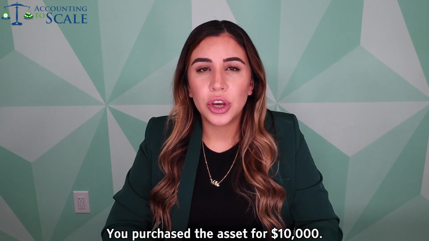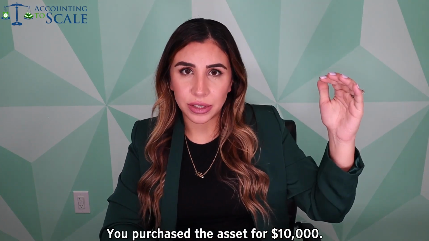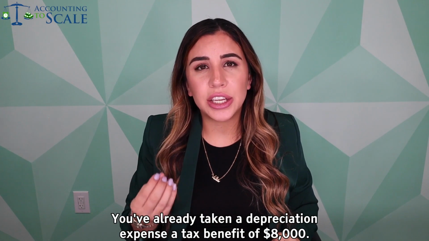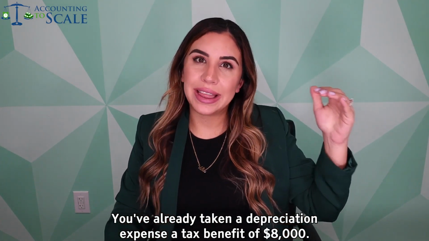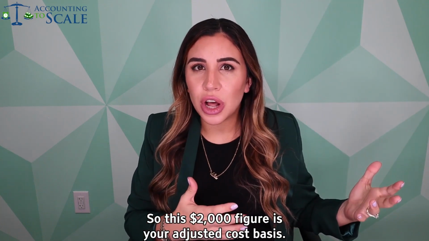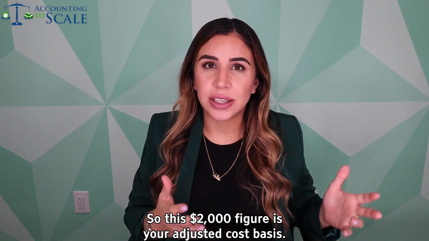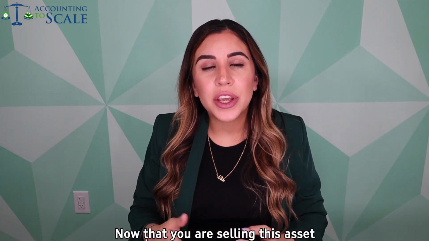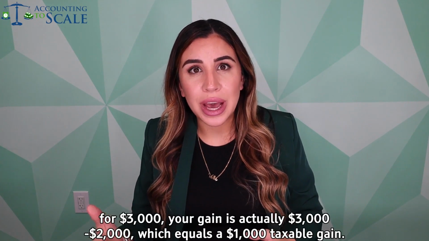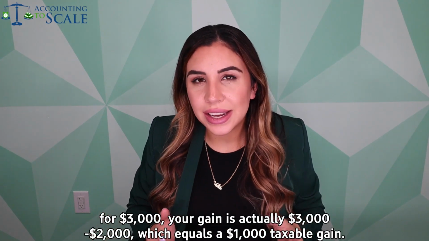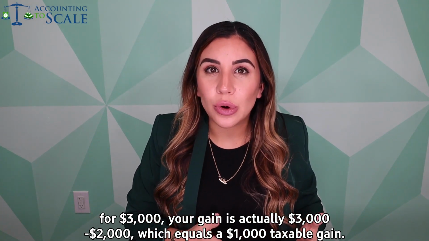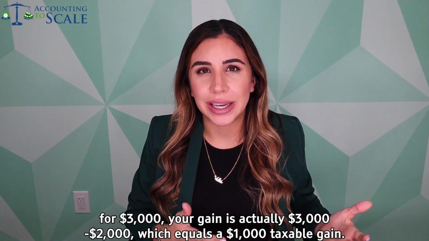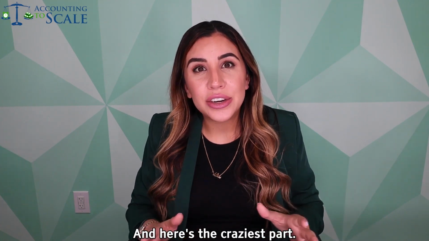Wrong. You purchased the asset for $10,000. You've already taken a depreciation expense, a tax benefit of $8,000. So this $2,000 figure is your adjusted cost basis. Now that you are selling this asset for $3,000, your gain is actually $3,000 minus $2,000, which equals a $1,000 taxable gain. And here's the craziest part.